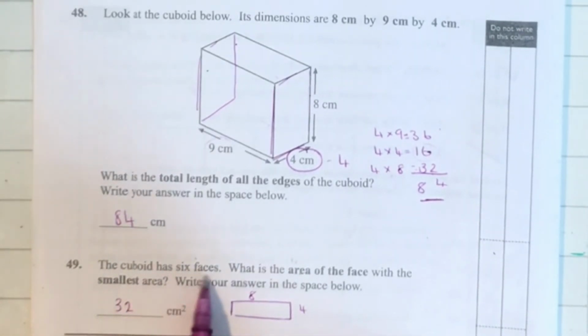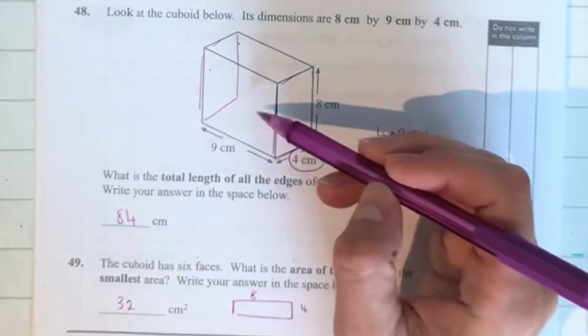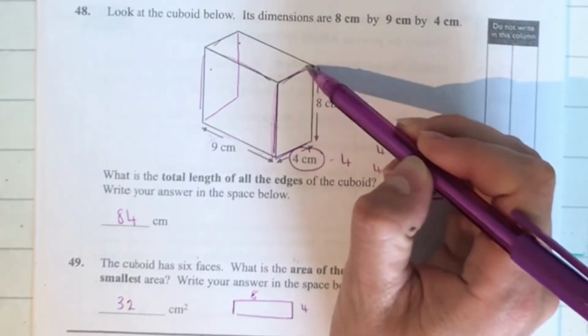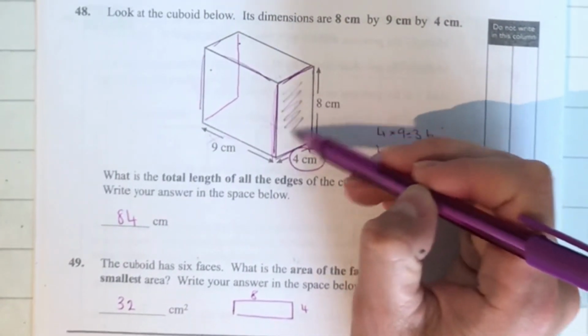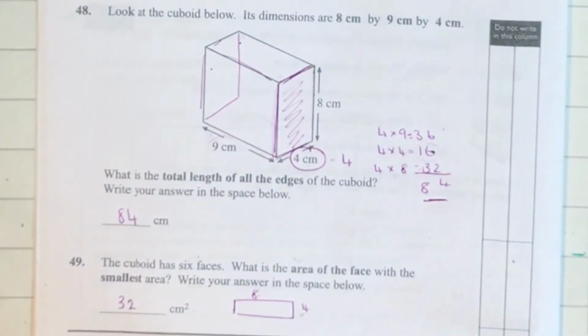The area of the face with the smallest area: this one would be 9 times 8. This one would be 9 times 4. This face is your smallest, which is 8 times 4, which gives you 32.